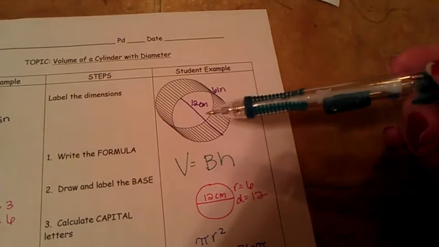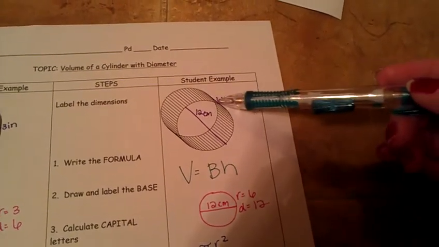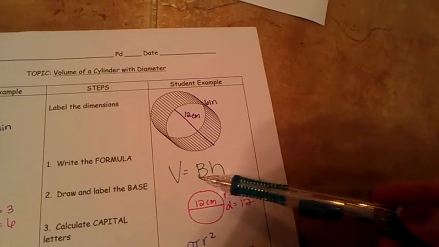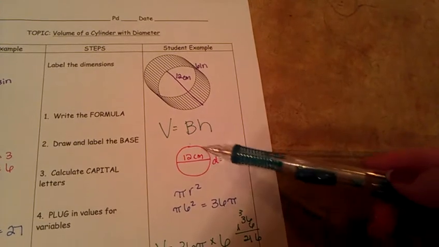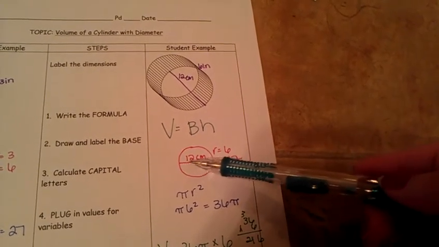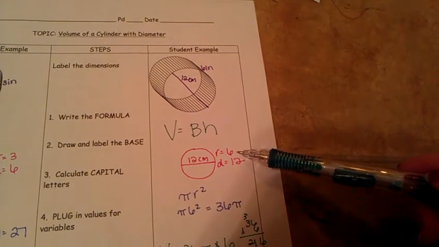Over here, I've got another example, diameter 12 centimeters, height of 6 centimeters. Volume equals area of the base times height. Write the formula. Step 2, draw and label my base. I've got my base drawn. I've got my diameter labeled. If I've got a diameter of 12, I've got a radius of 6.